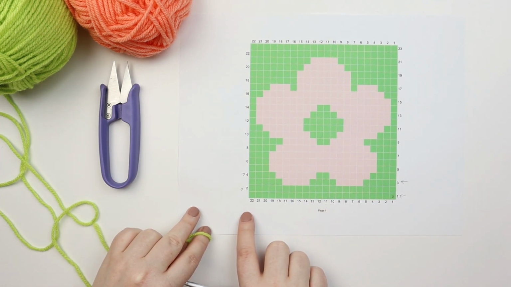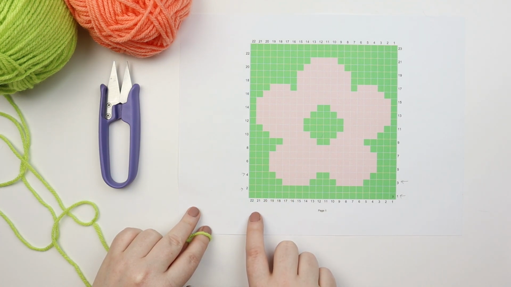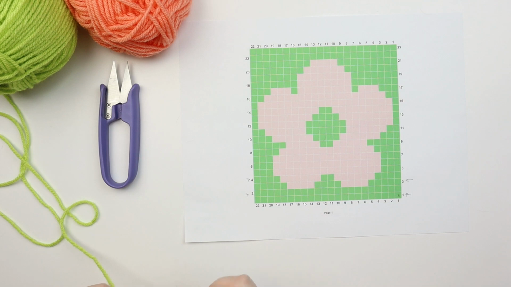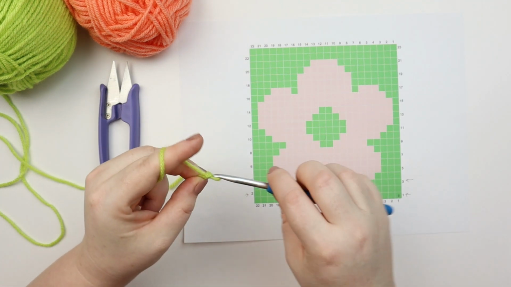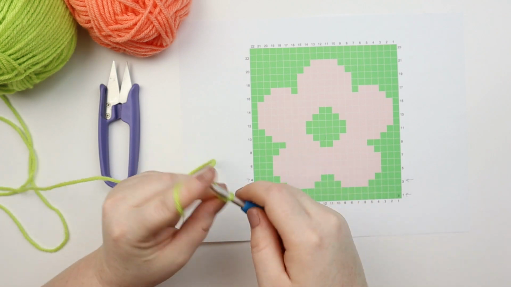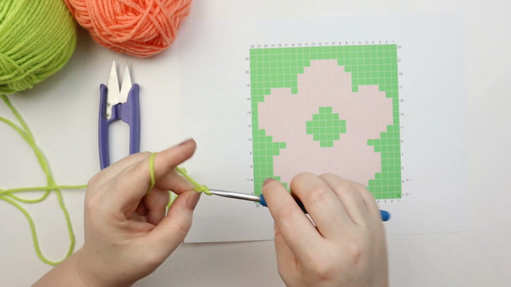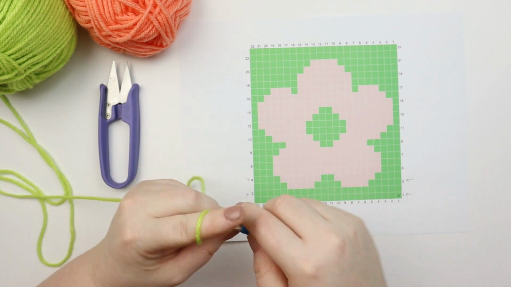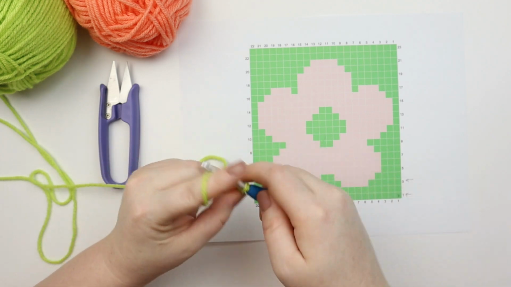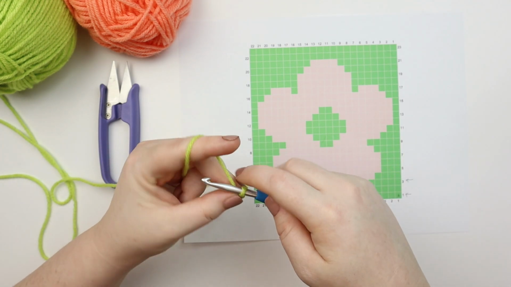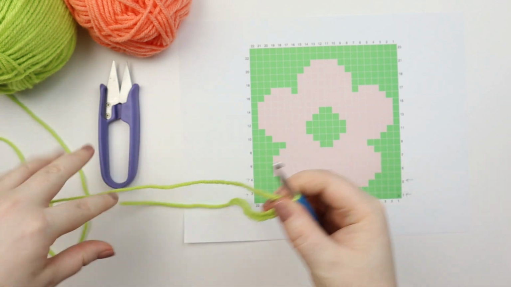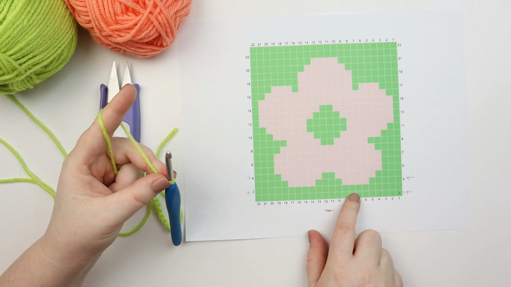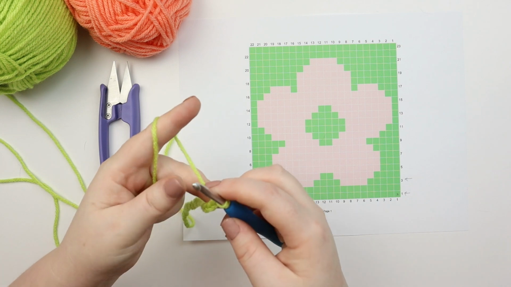So like we discussed, we're going to have 22 stitches across, and we're going to be working this pattern in single crochet. So I'm going to be chaining 23. 1, 2, 3, 4, 5, 6, 7, 8, 9, 10, 11, 12, 13, 14, 15, 16, 17, 18, 19, 20, 21, 22, 23. And for this first row, it's just going to be 22 single crochet in green.